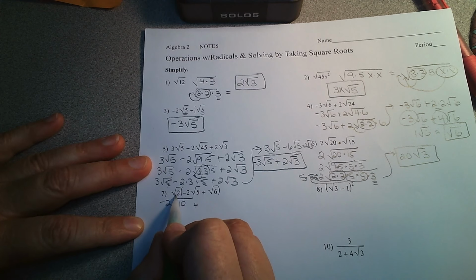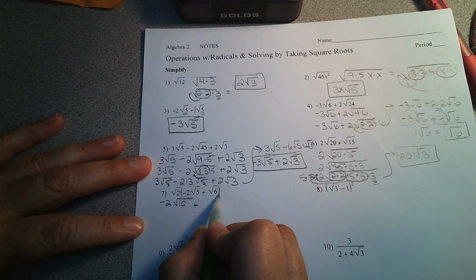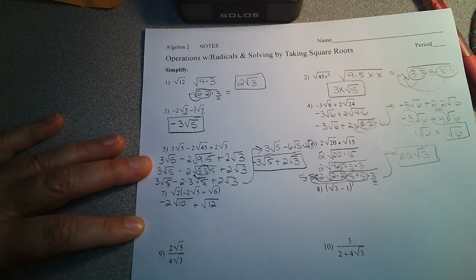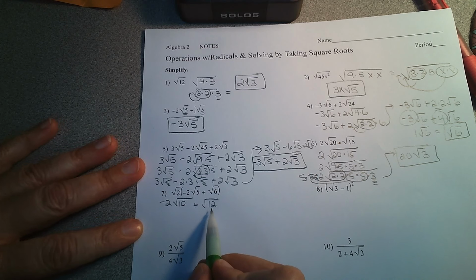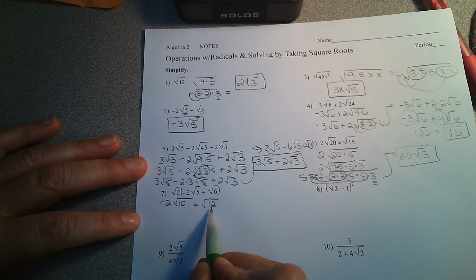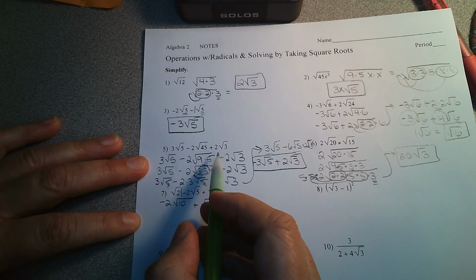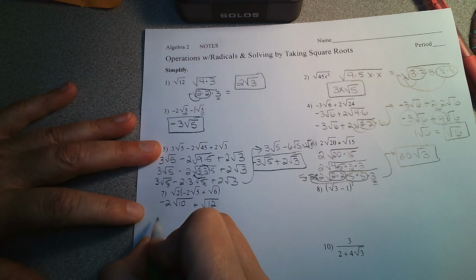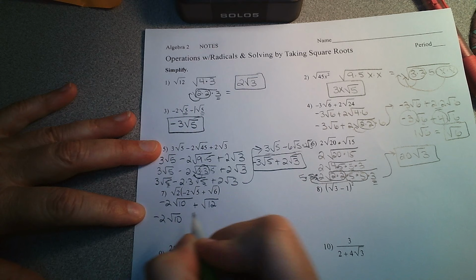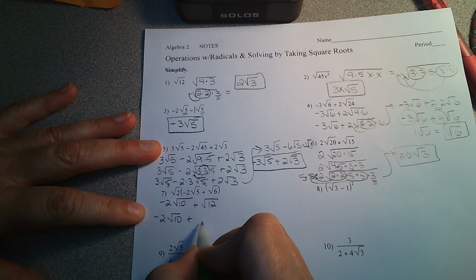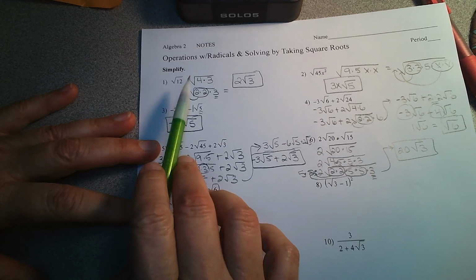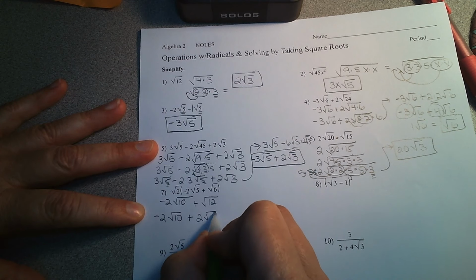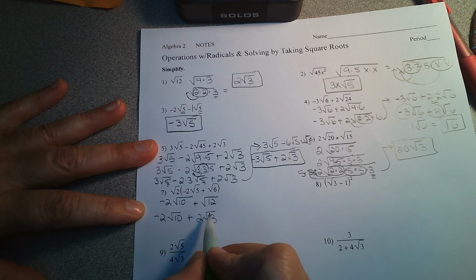Plus the square root of 2 times the square root of 6 is 12. Now the reason why I multiplied that out is because I want to use the 4. I already know that 4 times 3 gives me 12 because we did that up here. So I want to do it just like I did in problem number 1. Negative 2 times 10 plus, since I've already solved radical 12 up here, I know that when I simplify it, it's 2 times the square root of 3.